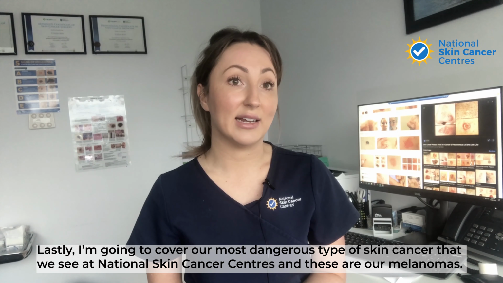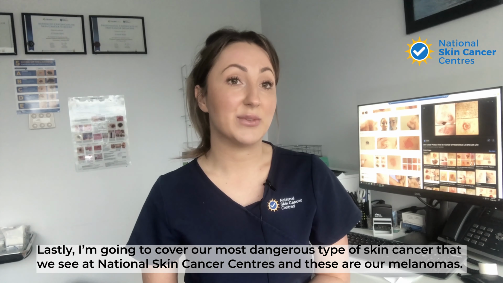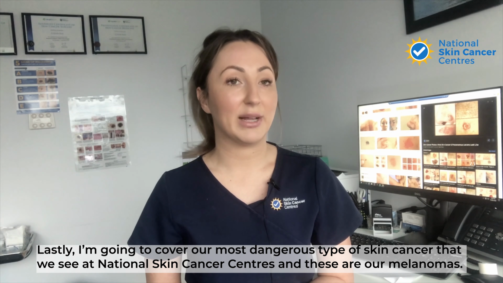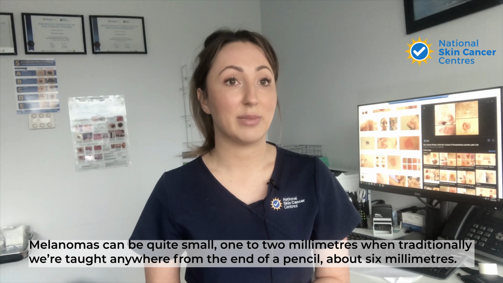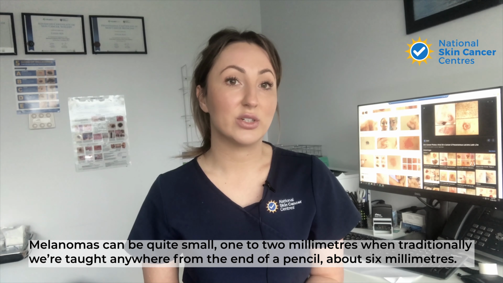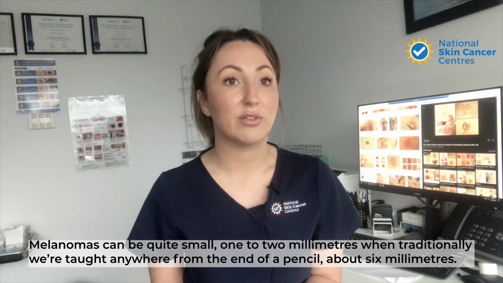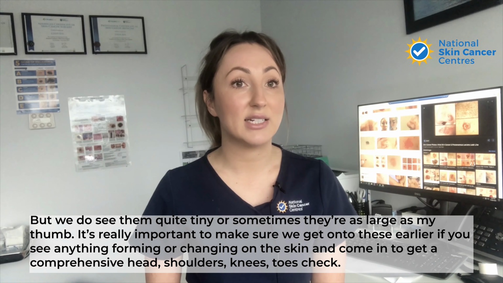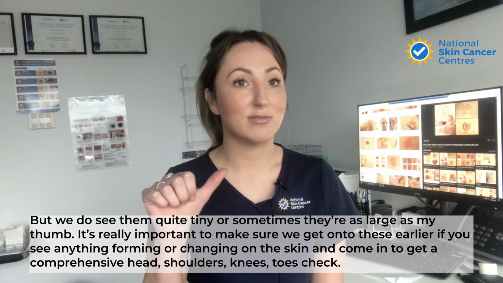Lastly, I'm going to cover our most dangerous type of skin cancer that we see at National Skin Cancer Centres, and these are our melanomas. Melanomas can be quite small, 1 to 2 millimetres, when traditionally we're taught anywhere from the end of a pencil, about 6 millimetres. But we do see them quite tiny, or sometimes they're as large as my thumb.